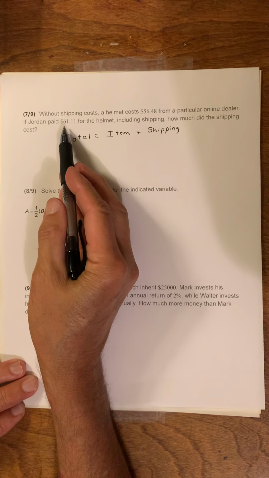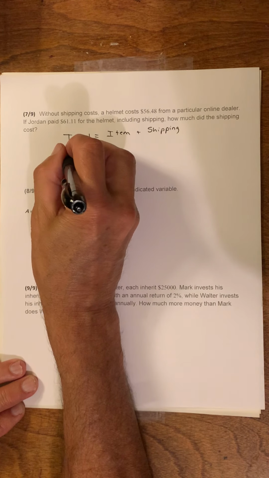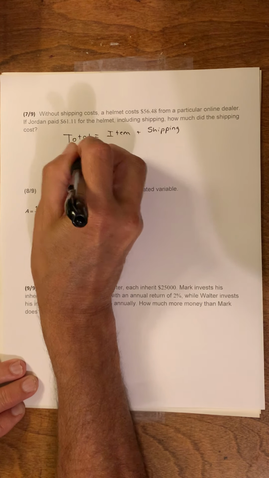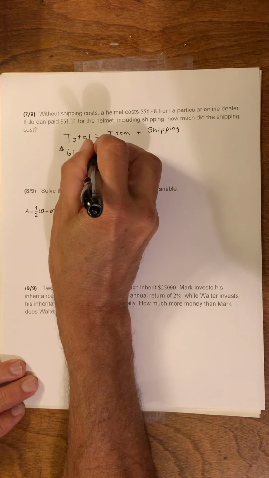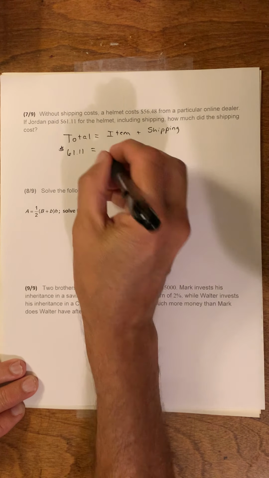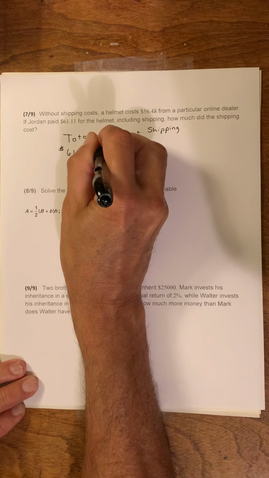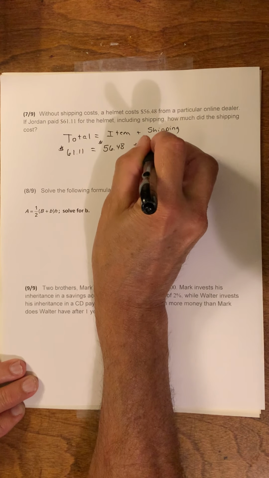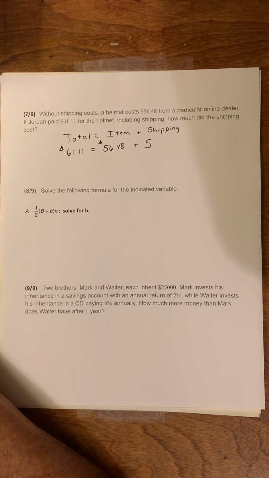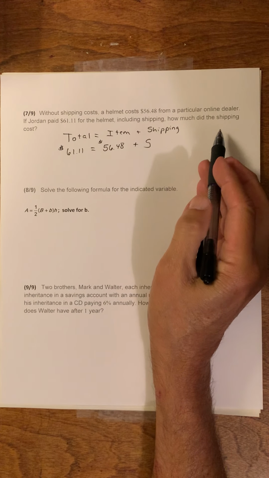The total, I'm told, is $61.11. The item cost $56.48. Plus, indicate the shipping with an S. How much did the shipping cost?